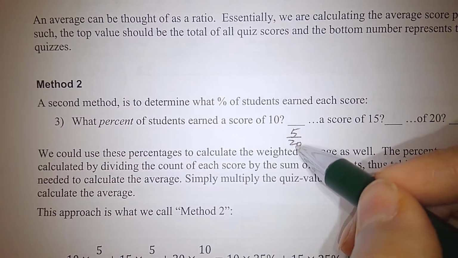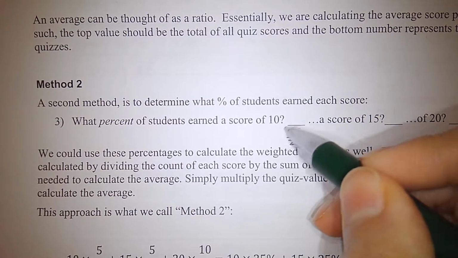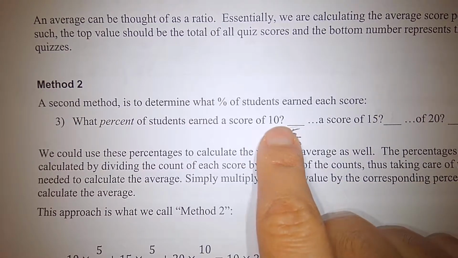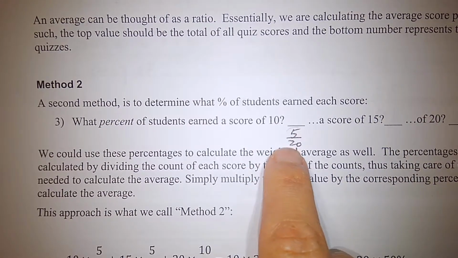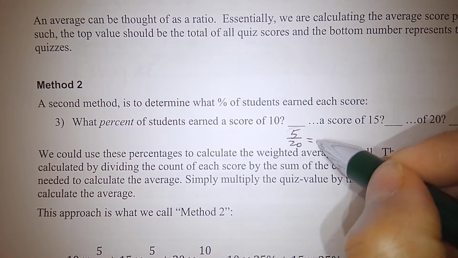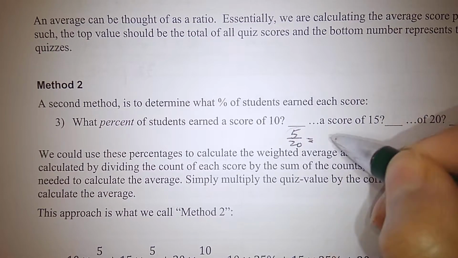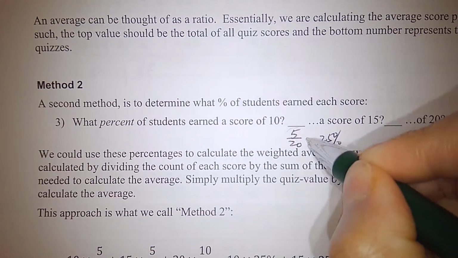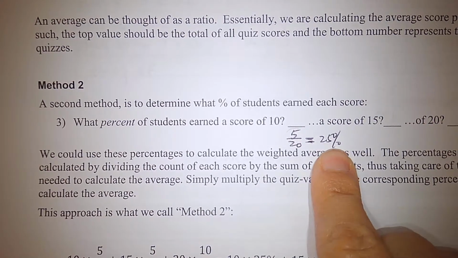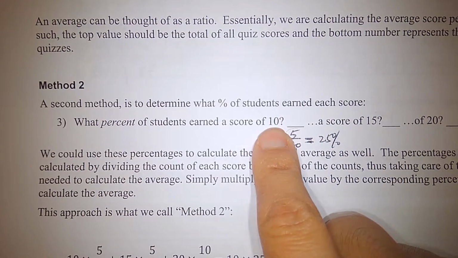So 5 out of 20 gives us what? It's a 1/4, right? 25%. So that means 25% of students earned a score of 10.